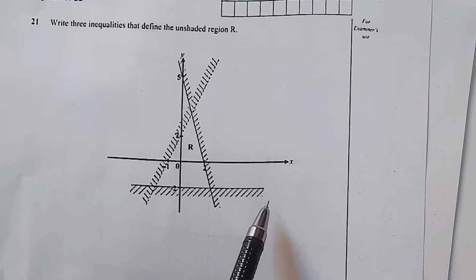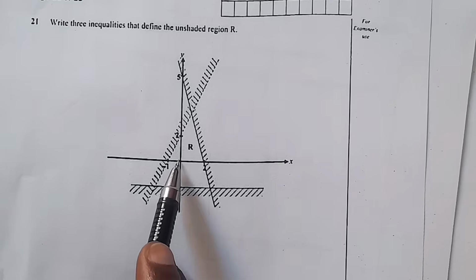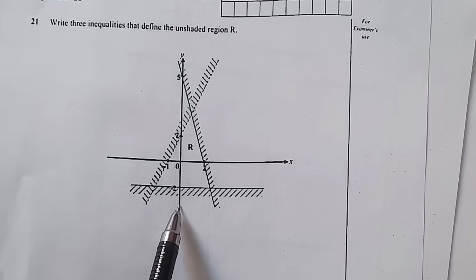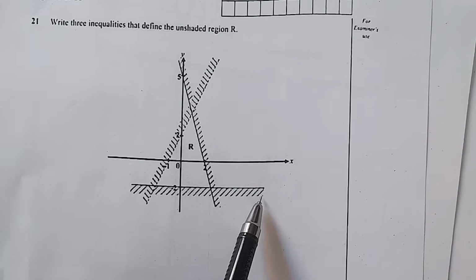Which is cutting y at -2. Even if you can't see -2, just know that going down here is negatives, right? Yes. And you can see this is a 2. So this is -2. This is a solid line.